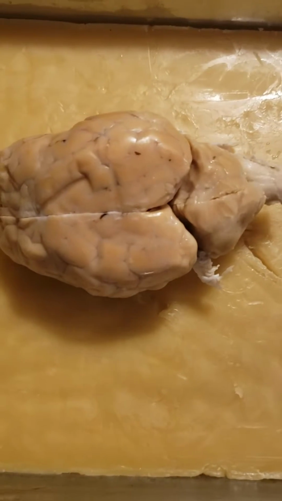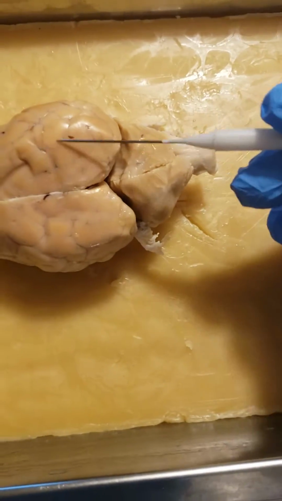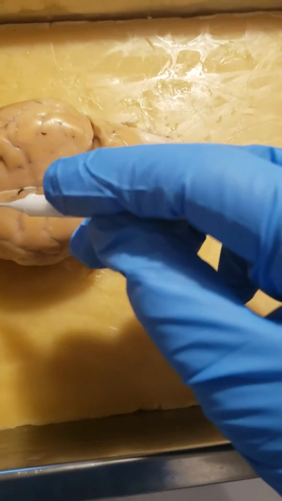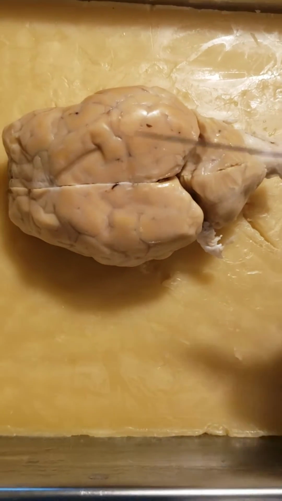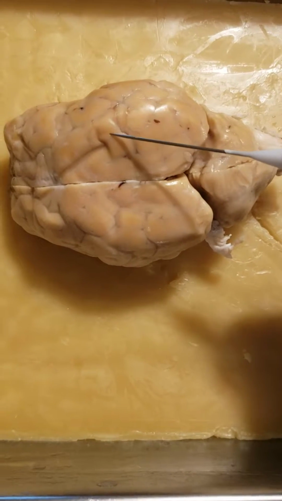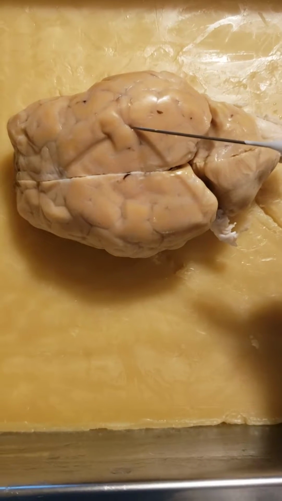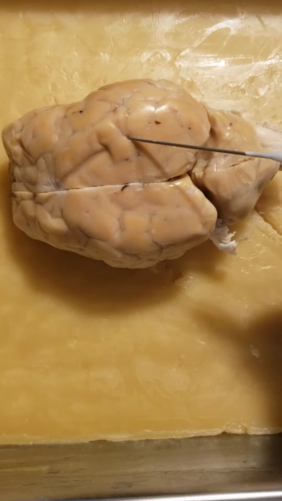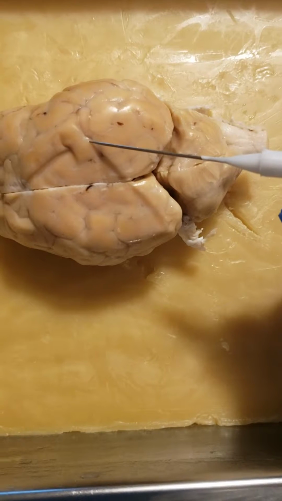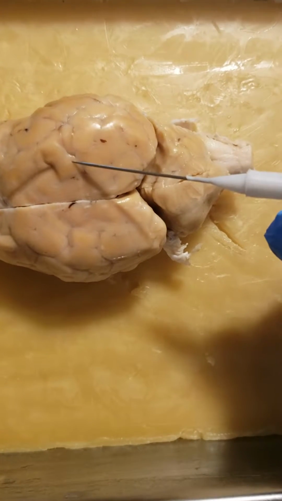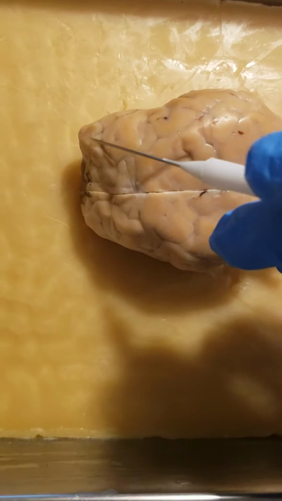So this whole area here, this is the cerebrum. This is the cerebellum. This here, crosswise, is the longitudinal fissure. And then this here, this kind of little hill part, is the gyrus. And then the little valley piece is the, I'm going to pronounce it wrong, sulcus.